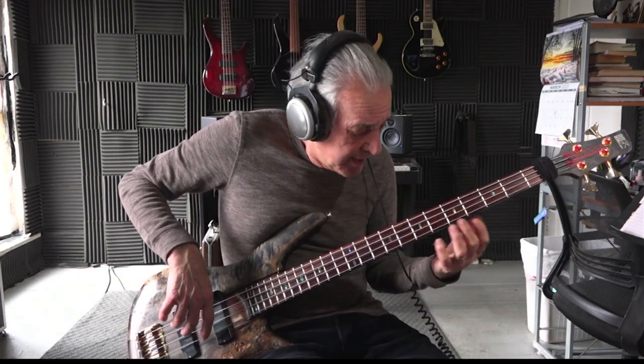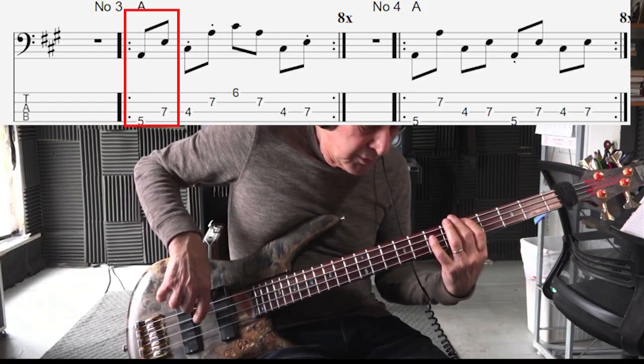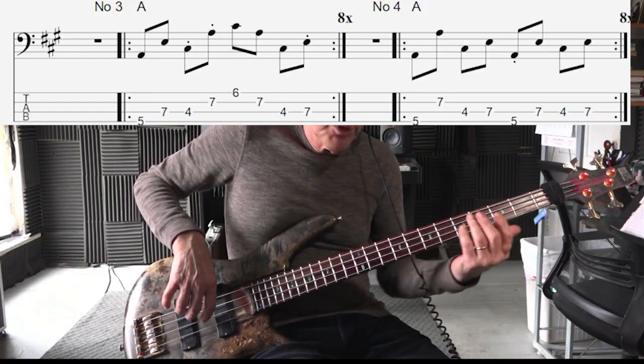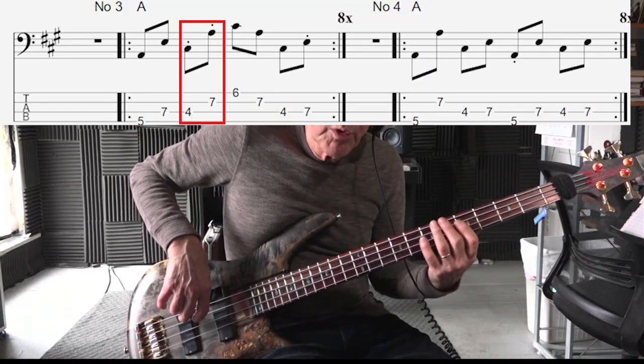So what we have now is number 3. Number 3 has some articulation like the other 2 did. And what we have, we play a root and 5th first. We play that without any articulation, long notes. And then the 3rd to the octave, we're going to play short. So far we have.